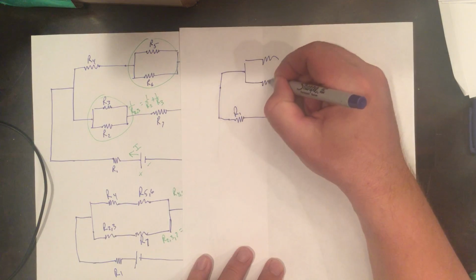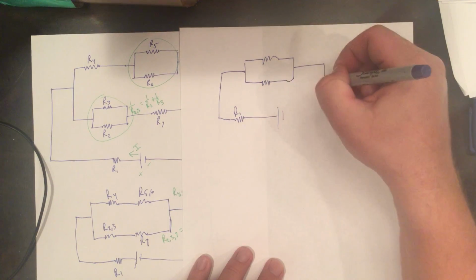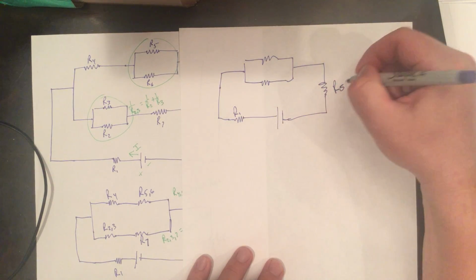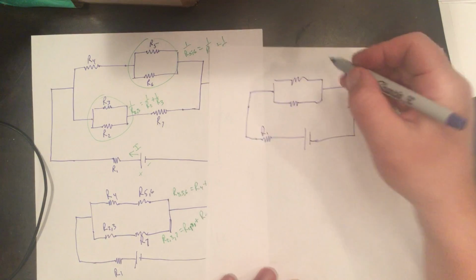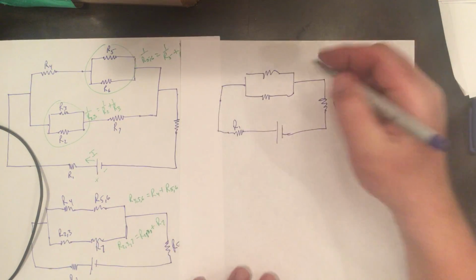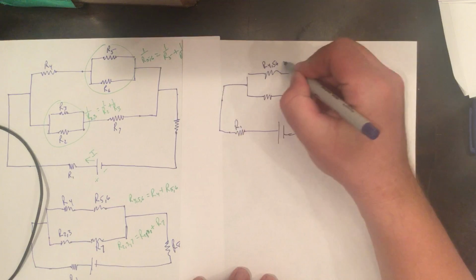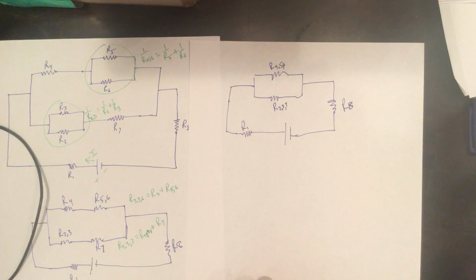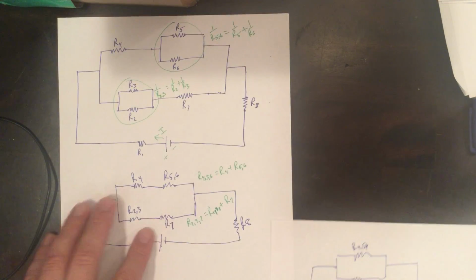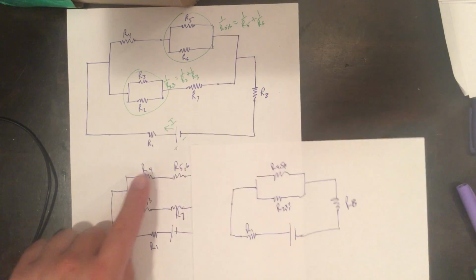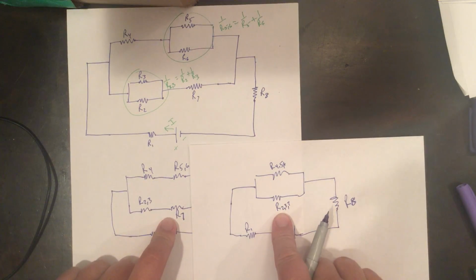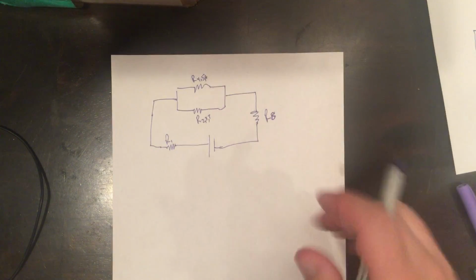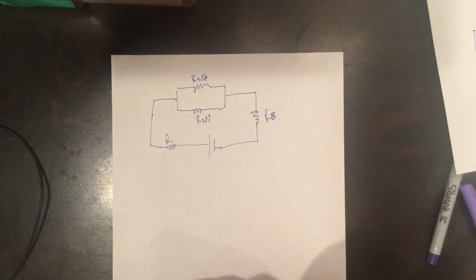Now we have these two. This is still R8. This one up here, though, would now be called R4, 5, 6. And this one would be R2, 3, 7. Okay, see how we went from here to here. This one, this one. Now we have our parallel situation here.